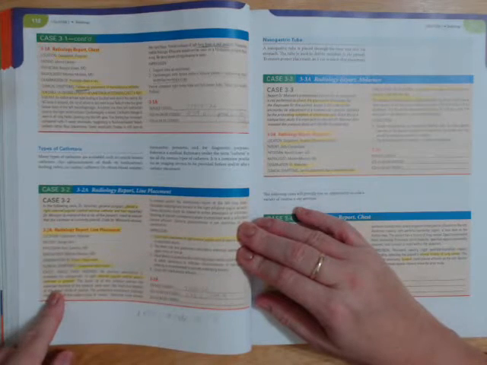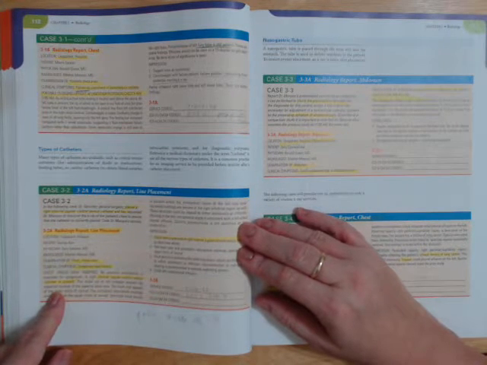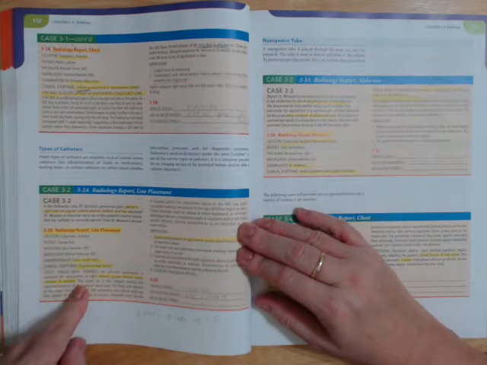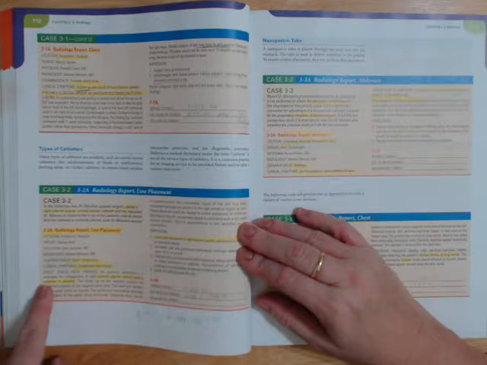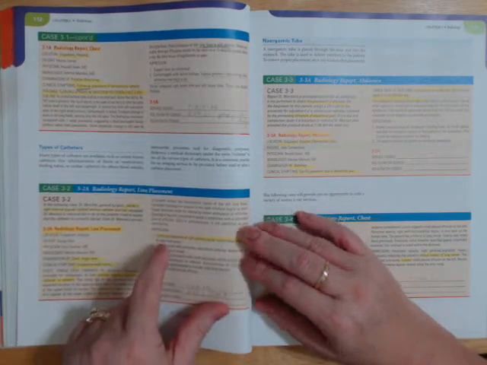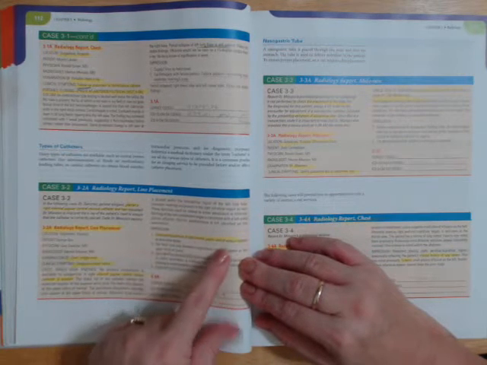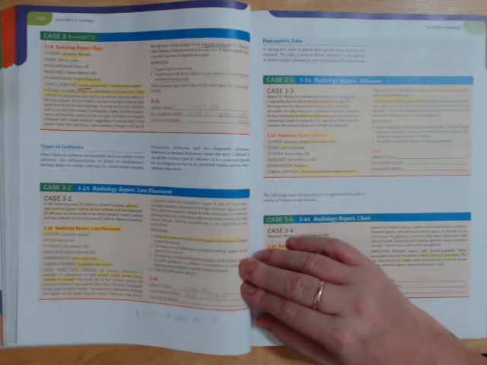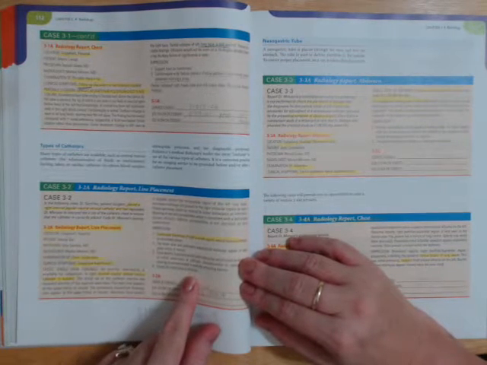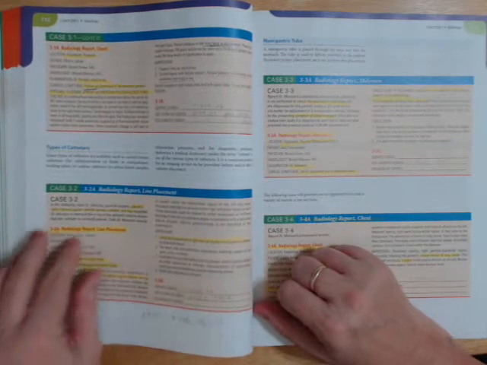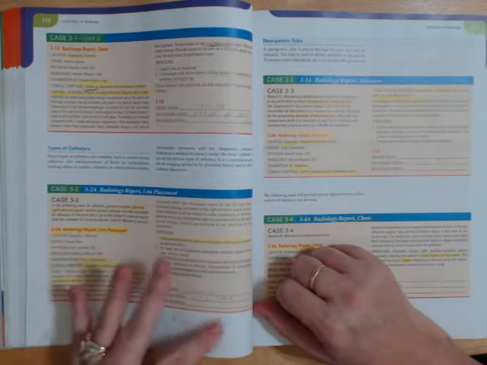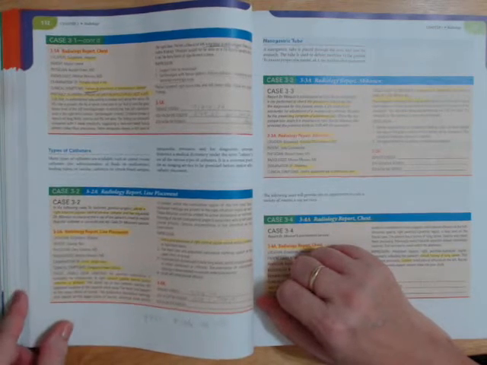3.2, this is again for a line placement. The clinical symptom here is congestive heart failure, and they're checking the placement of that central venous catheter. They do talk about the central venous catheter. I would sequence that first. They talk a little bit about a pleural effusion, but when you have a congestive heart failure, you don't ever code pleural effusion with your congestive heart failure. It's considered a symptom of it.